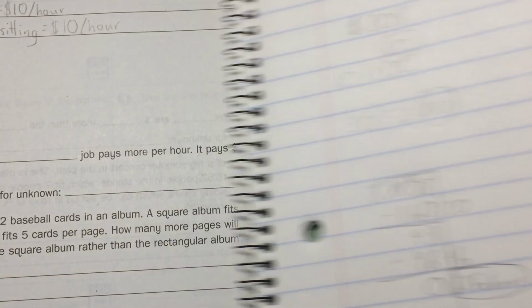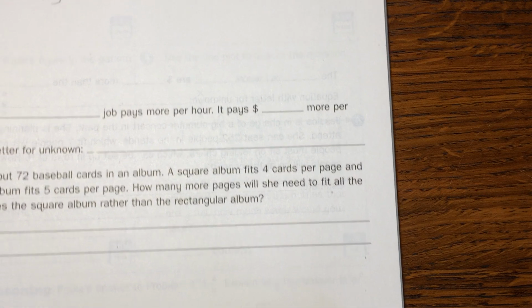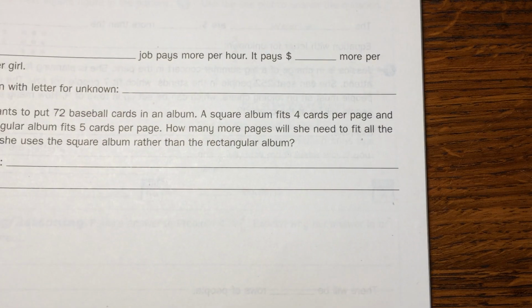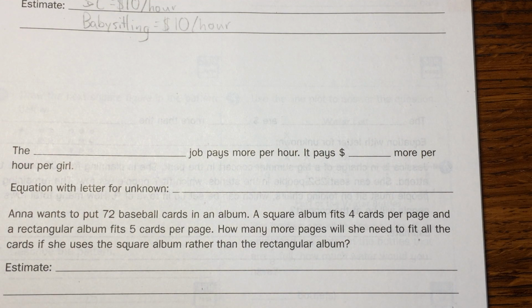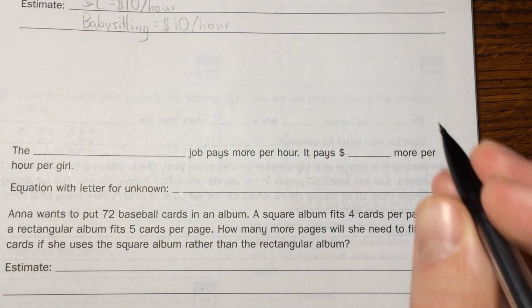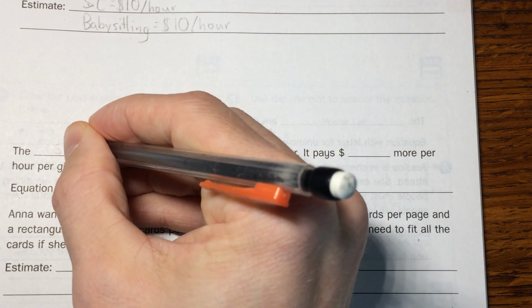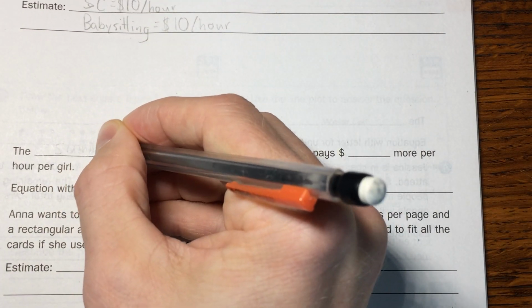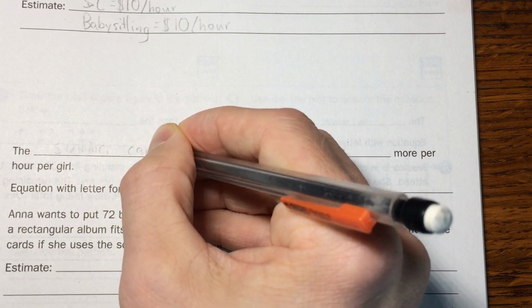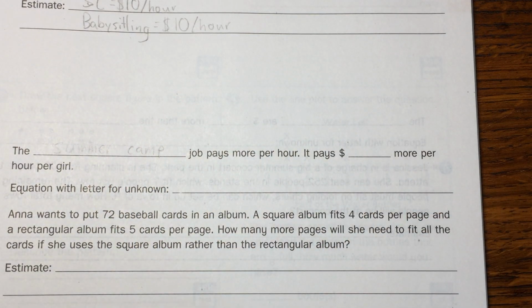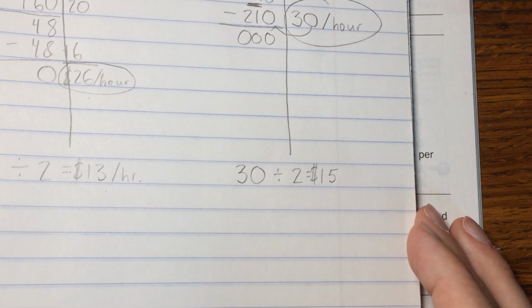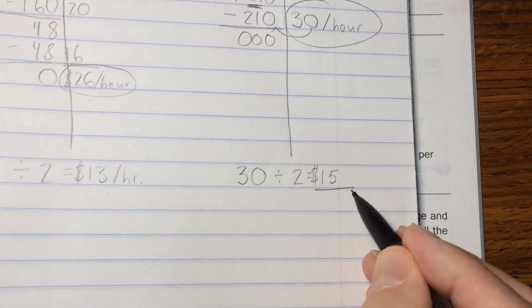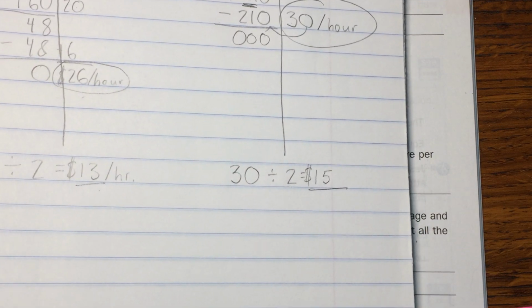So let's go to our page here. And which job pays more? And that kind of, we walked ourselves into an answer. We found out that it looked like if babysitting is 13 per hour and summer camp is 15, well, we're taking that summer camp job. And if we look back, how much more per hour do they pay? $2.